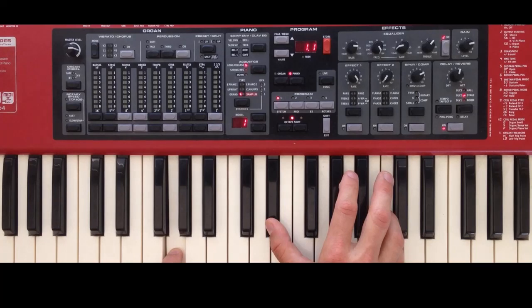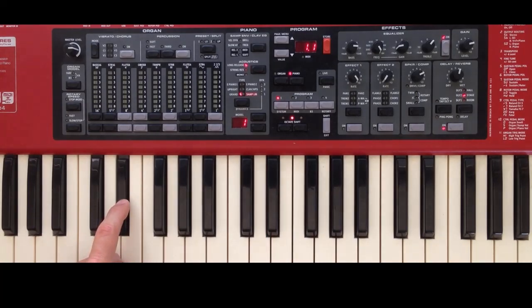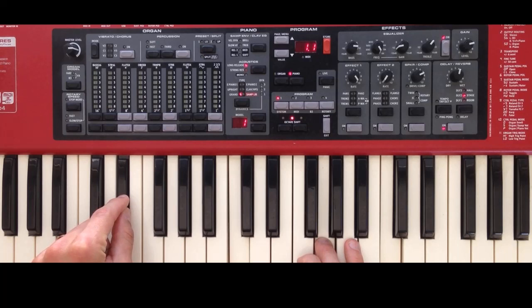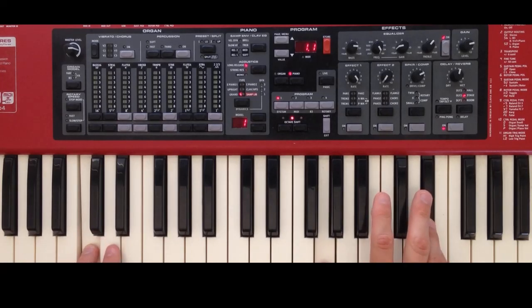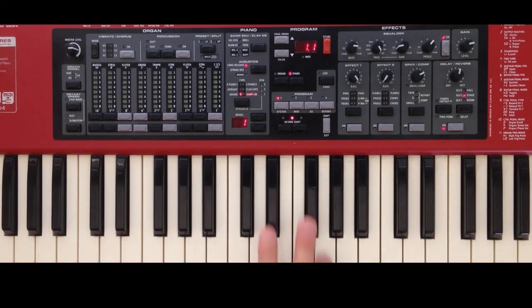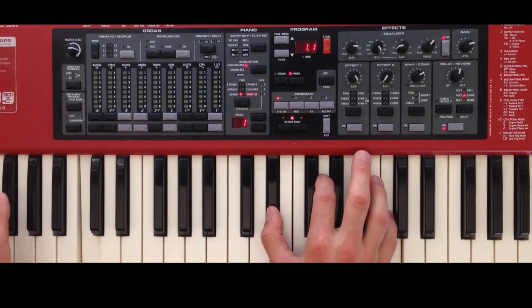If I wanted to do it in first inversion, I put E flat on the bottom. I can play C, G, and then C. That's first inversion. Or I can play it in root position, where the bottom note is C, and then I play the rest of the notes up here. You can make really beautiful sounds by spreading them out that far instead of having them so close, or you can have them close and have bigger sounds.